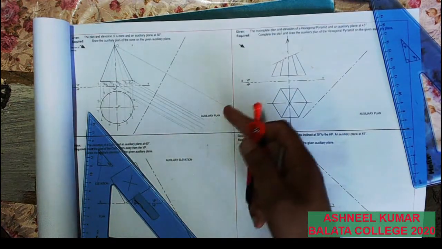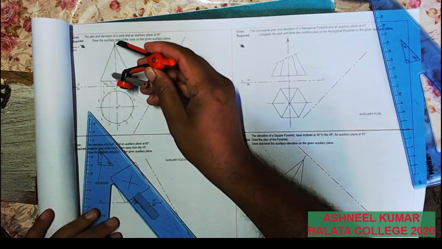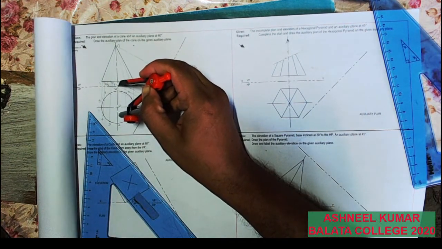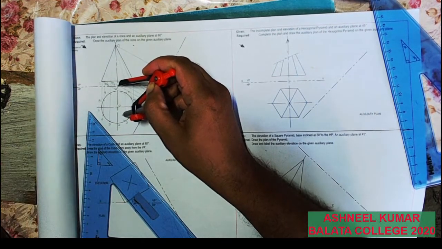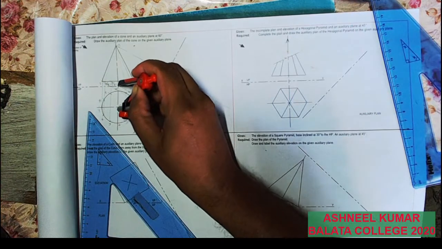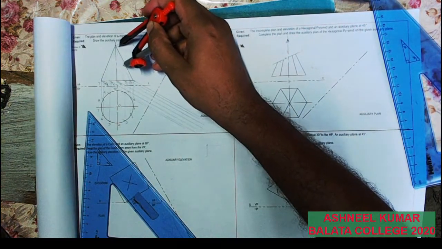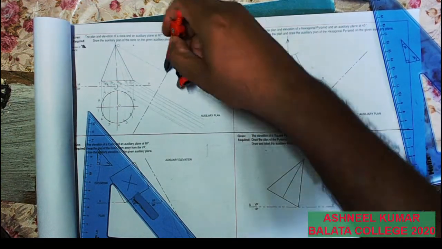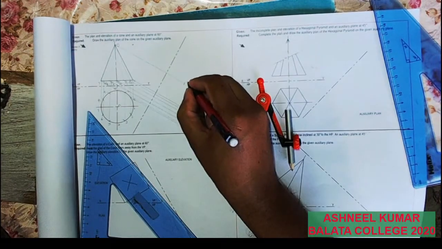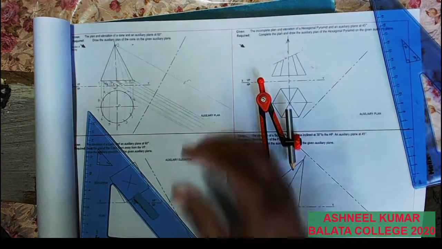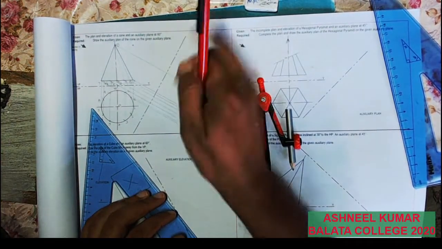how to complete the auxiliary plane, this is what you're going to do. First we'll look at O, right? So O, we'll put our compass point on the reference line where it's written VP and HP. From that point we are going to take a line till O. Now we put it on this reference line, and mark, and this is our point O. Right, so that's our point O here.